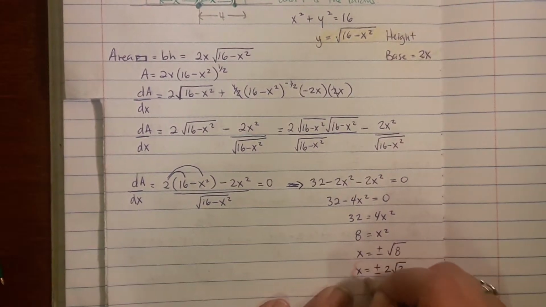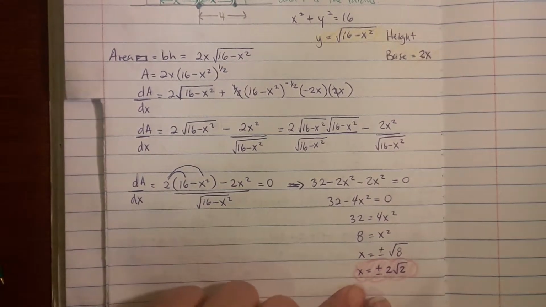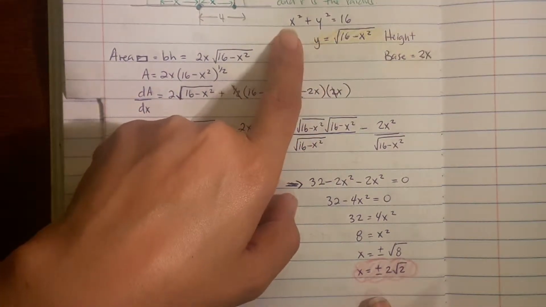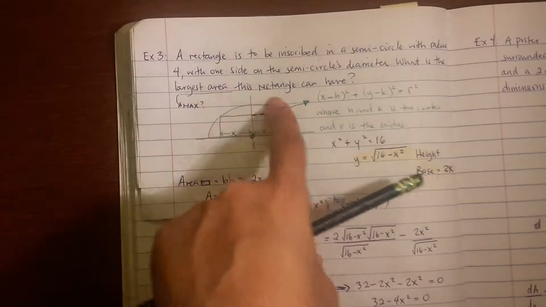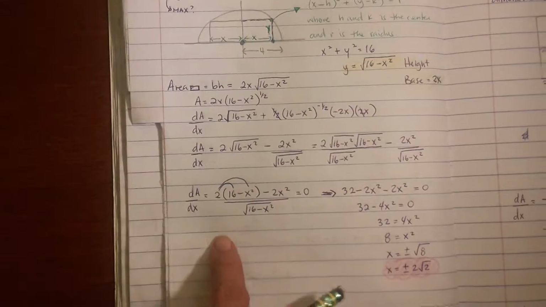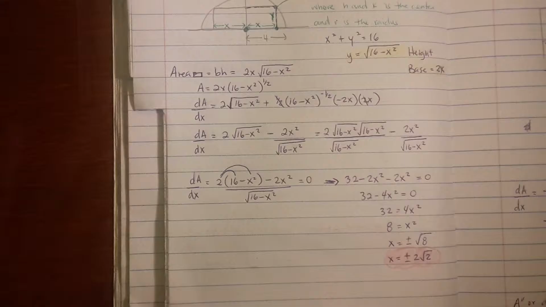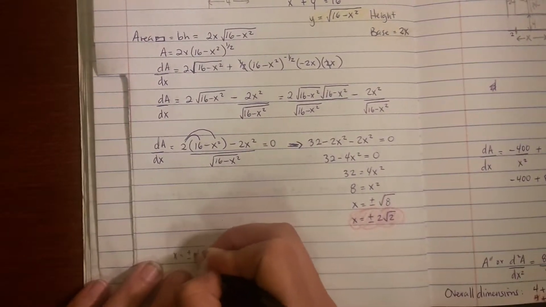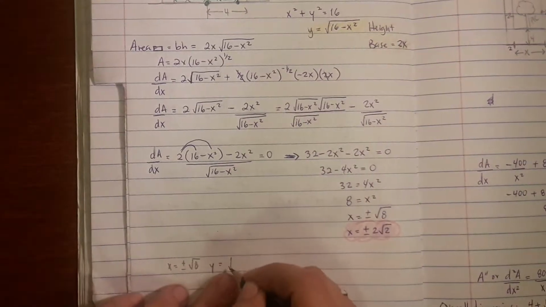Remember, we're trying to find the area of this rectangle we're making. So I need to find out what y is, so then I can find the area of this rectangle. All I've got to do is plug x back into the equation with y, which is y equals radical 16 minus x squared. So when x is plus or minus square root of 8, I'm going to use the unsimplified version, just easier.